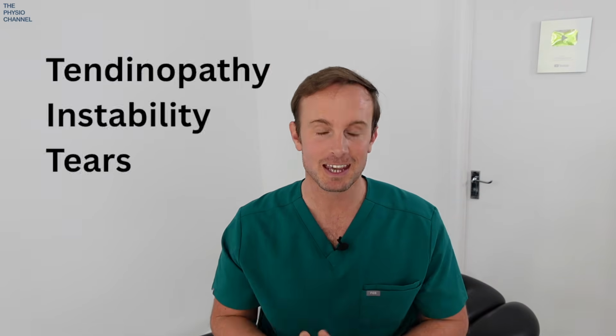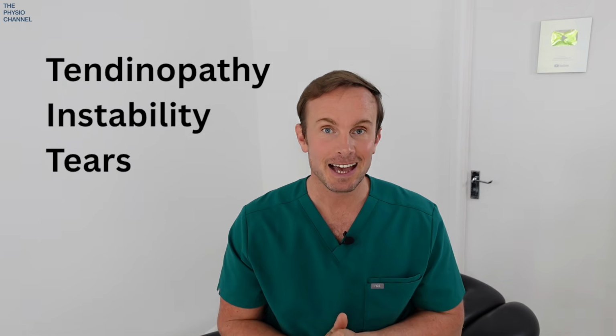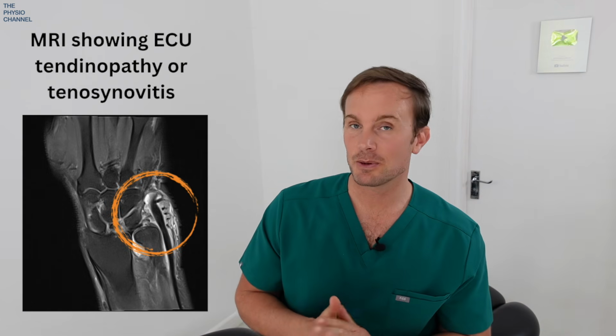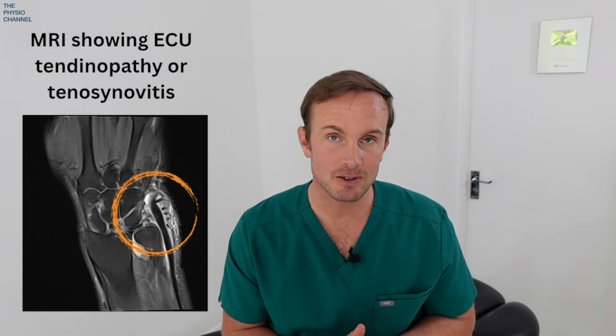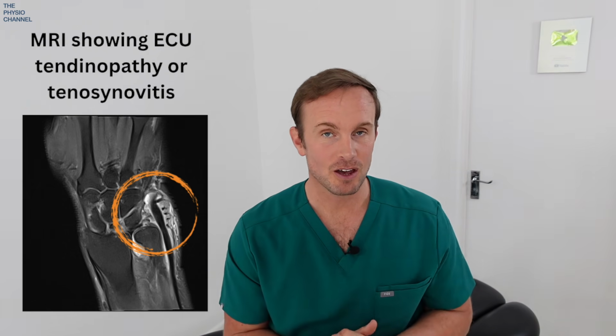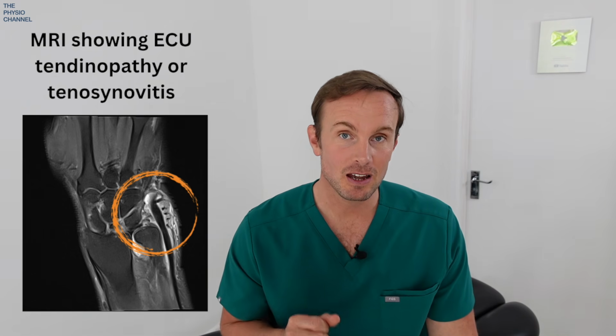Now, not all ECU pain is the same, and we generally categorize it into one of three things: tendinopathy, instability, and tears. Now, ECU tendinopathy is often called tenosynovitis because it's irritation of the tendon's synovial lining. And this is often caused by overuse or misuse in sports like tennis, other racket sports, golf and rowing. The symptoms would include a dull ache, tenderness to touch, and likely some swelling over that sixth compartment.